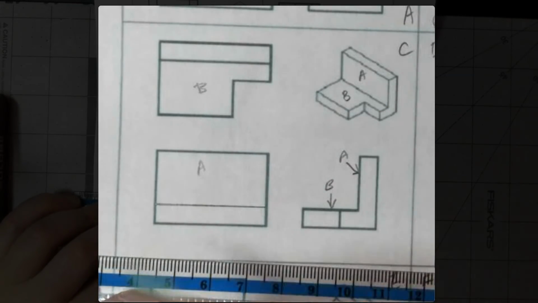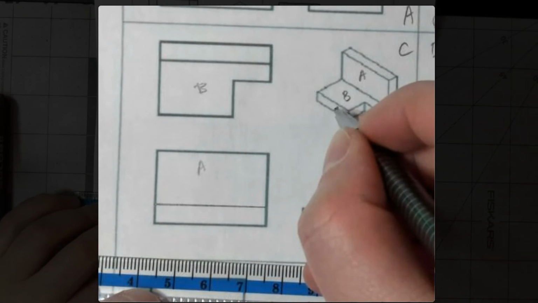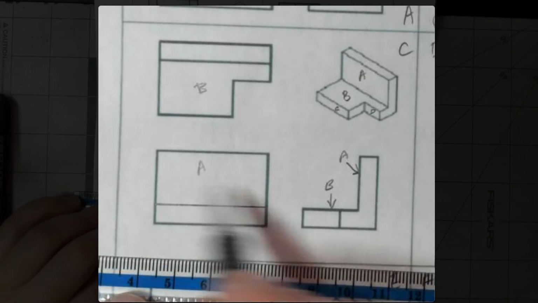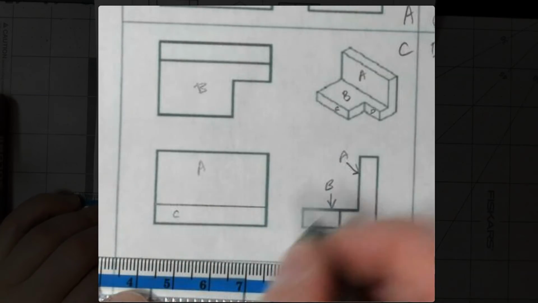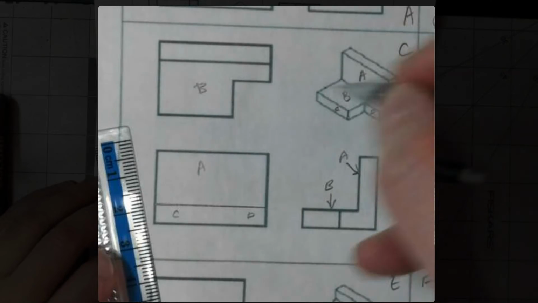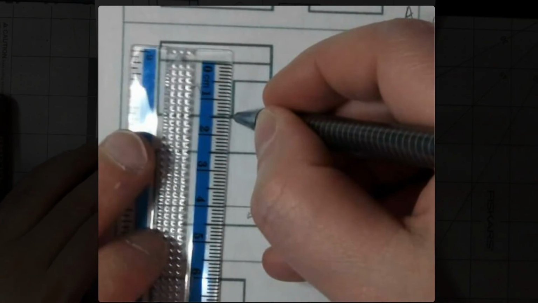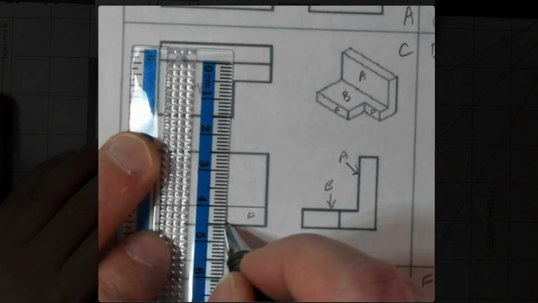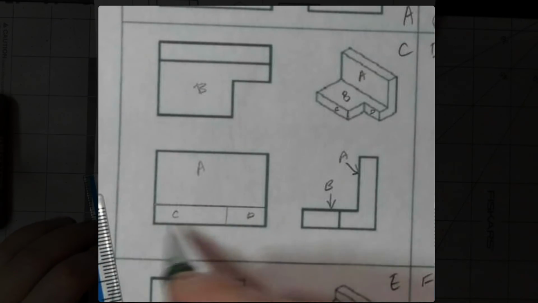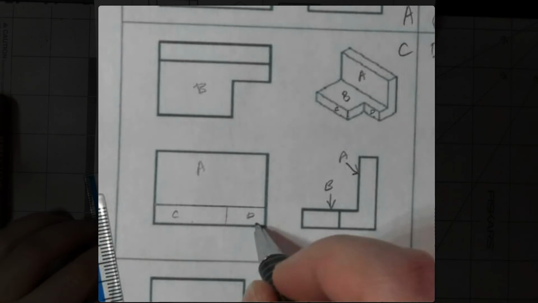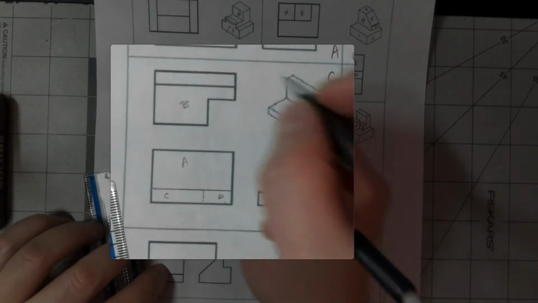And let's continue looking for missing lines. It looks like we have a surface here, C and D, but it looks like a single surface on the front view here, so we've got to correct that. What we would do is find this edge, that's going to be right here. We'll line up our ruler vertically, and it's only on the bottom part, so we're going to draw that vertical line there so that we can see surface C here and surface D here.